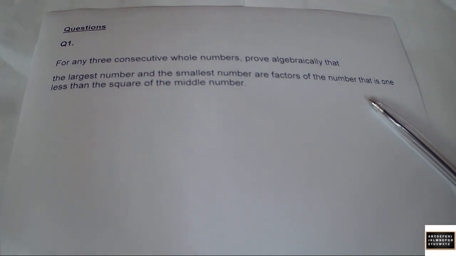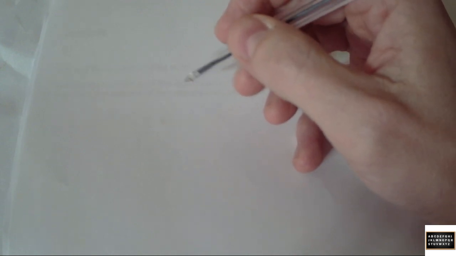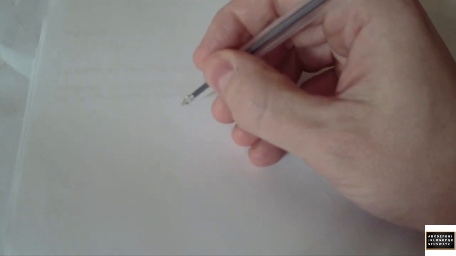is on algebraic proof. So, very quickly, we've got here a question on consecutive whole numbers. Before we start, there's two little things that I'd like to show you just to make sure that you're clear on them. So I'll just take that question away very briefly to show you a couple of things. The first thing is this: you do need to know, for the questions on algebraic proof, about odd and even numbers.